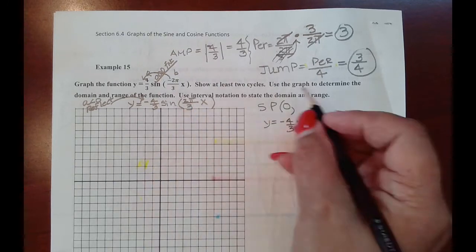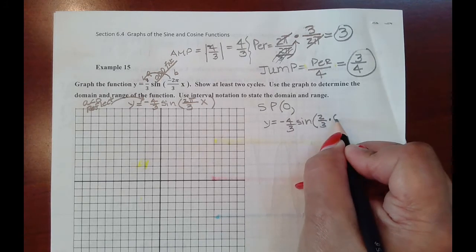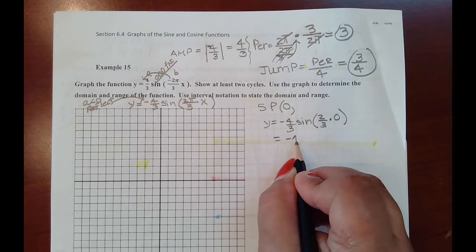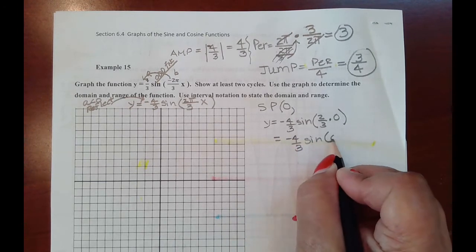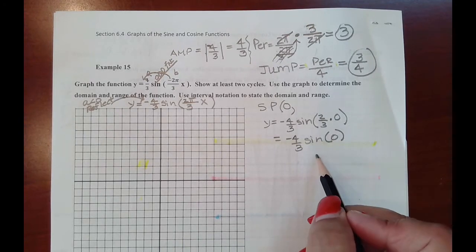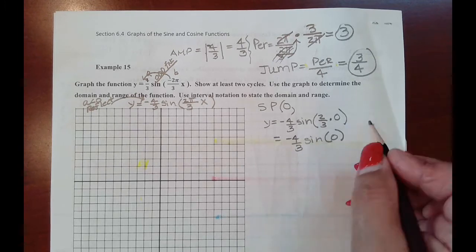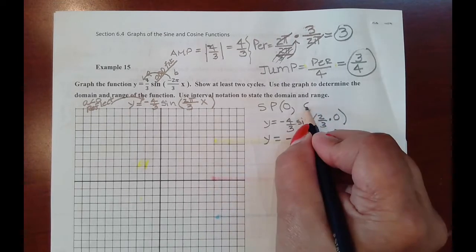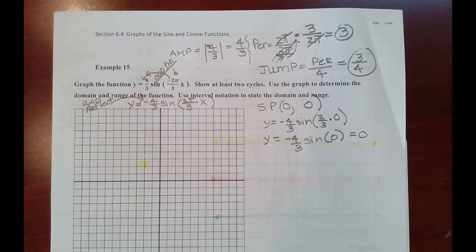Well, 0 times this is just going to be 0. I'll write it out, but that's exactly what I'm doing. I'm plugging in a 0, which just results in you having a 0 for your argument. So that's really what you're putting in the calculator. Your calculator will give you a 0 for this, because sine of 0 is 0. 0 times negative 4/3 is 0. But you go ahead and plug it in if you'd like, or do it in your head if you can.